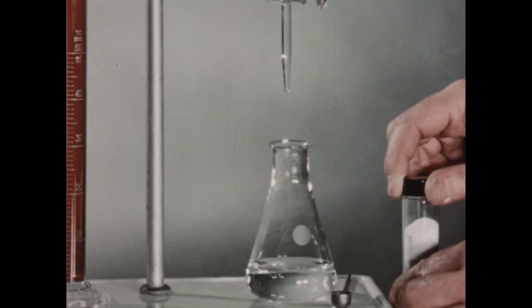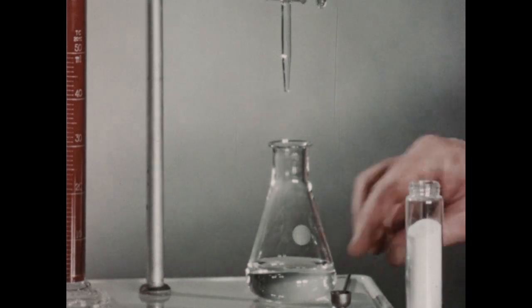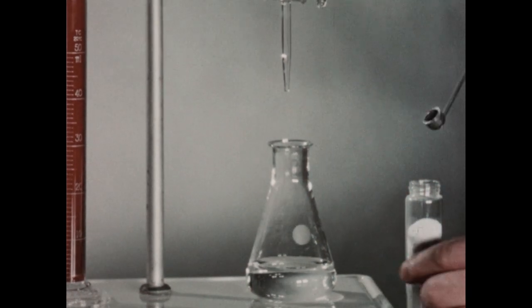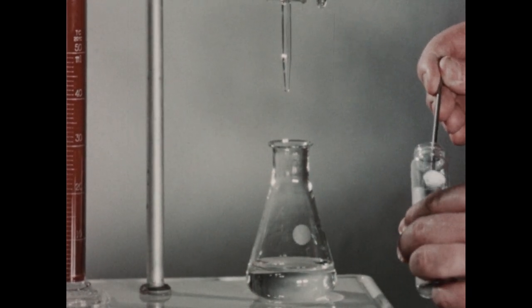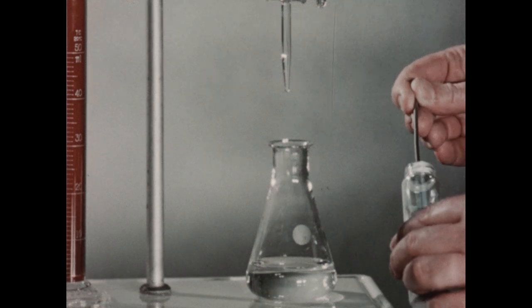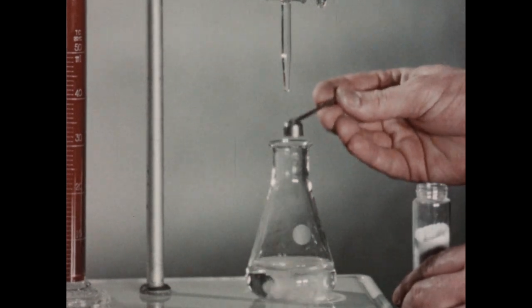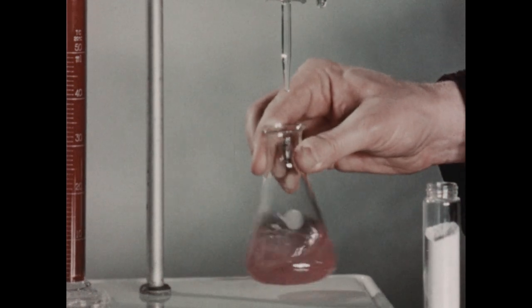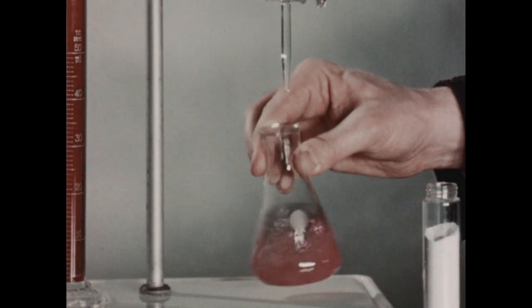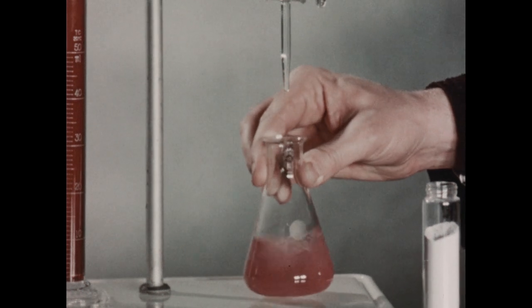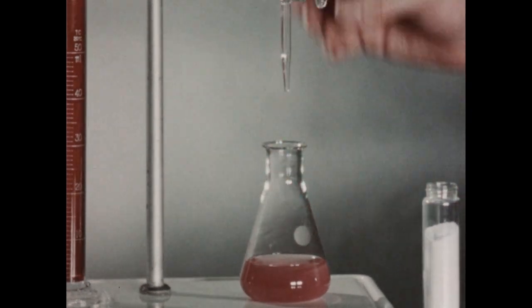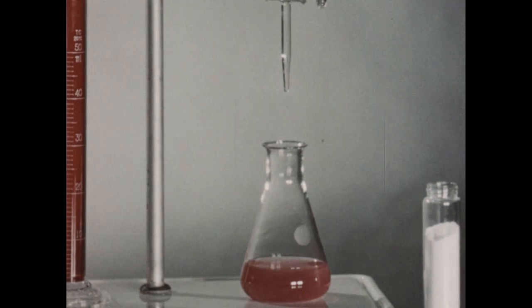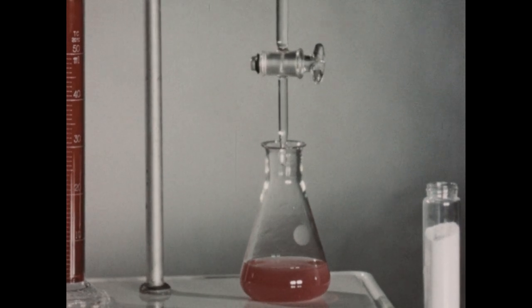Next, we will add some indicator. The indicator we're using here is called Univer and forms a purplish-red colored complex with calcium and magnesium ions. We'll swirl to dissolve the indicator. The color of the solution indicates that calcium and/or magnesium are present.